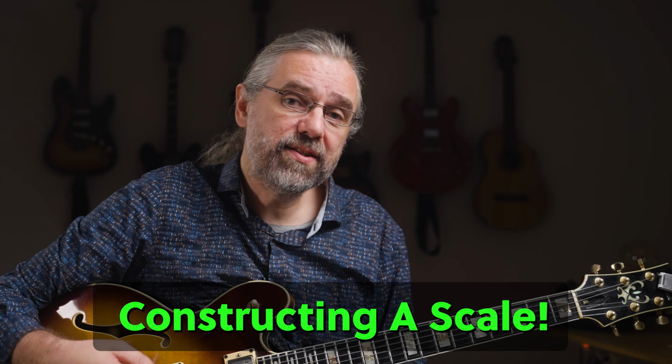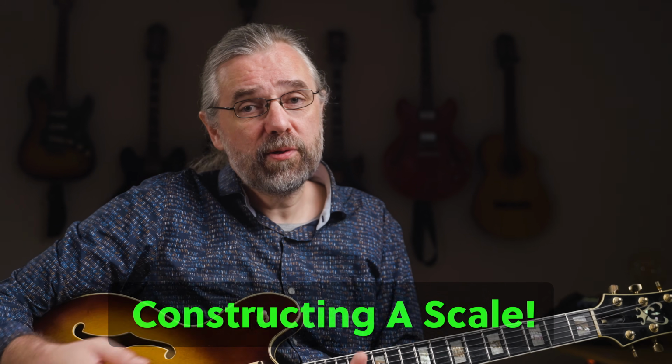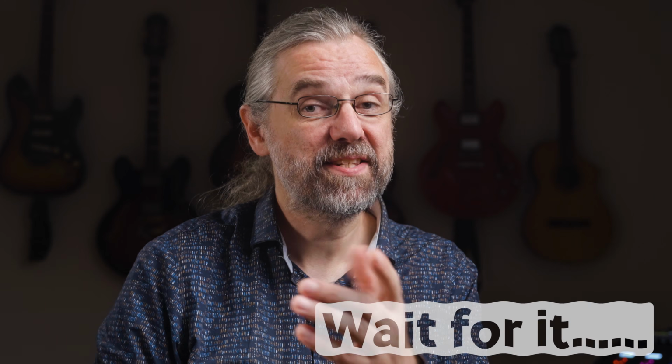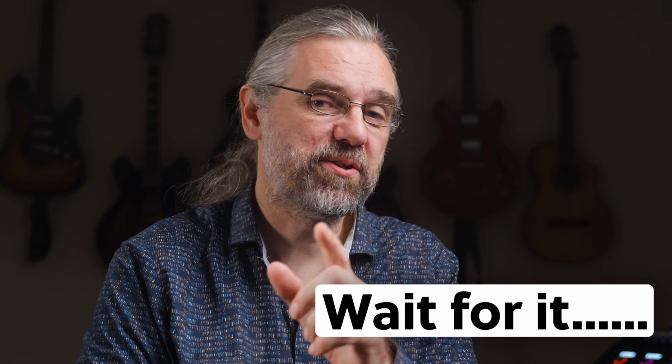The subdominant diminished is a little bit more vague, but if you look at it from a different perspective, then you can easily construct a scale that fits the context of the key, and then you realize that you probably already know that scale. And it's not the diminished scale, but I'll return to that in a bit.